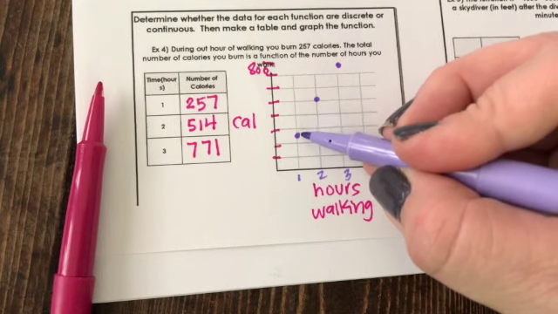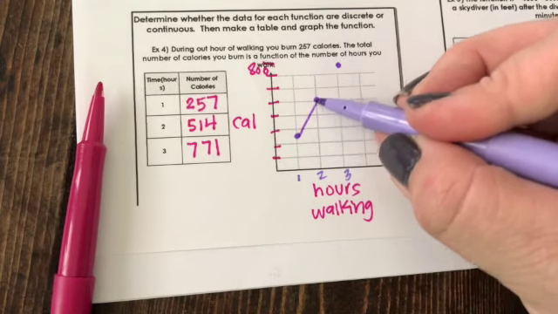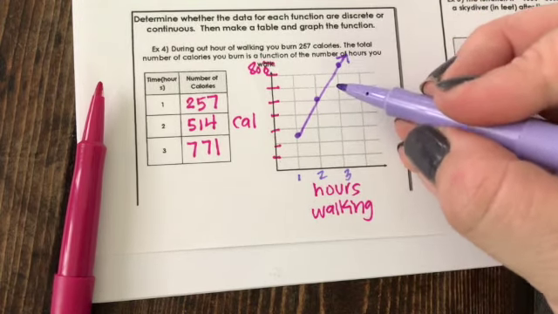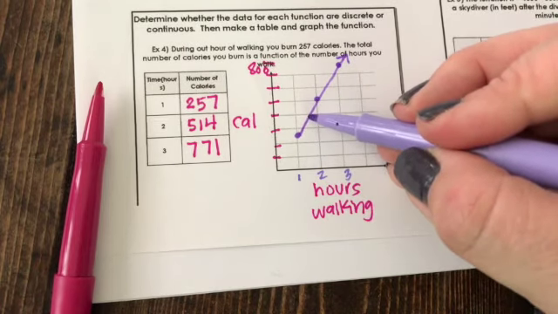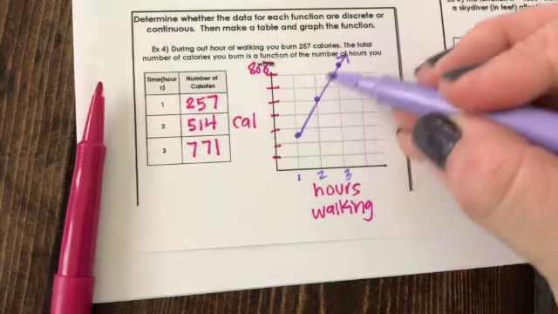Or can there be data in between here that has meaning? Okay, the data in between has meaning, right? You can walk for 1.5 hours and you would burn, what would that be? Like close to 400? Okay, so this data in between has meaning, so we use a solid line.